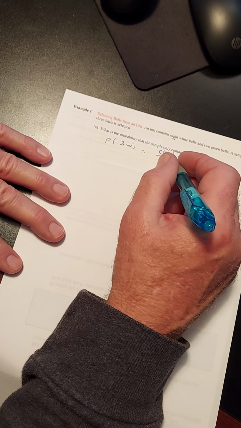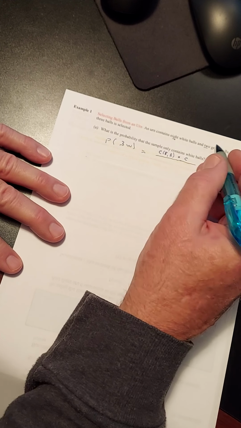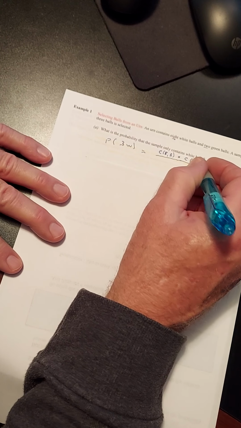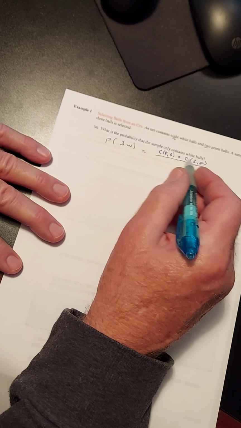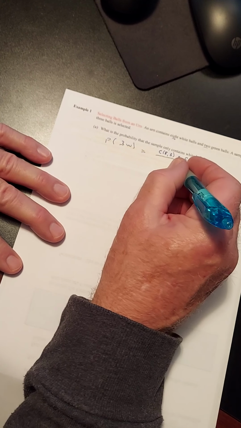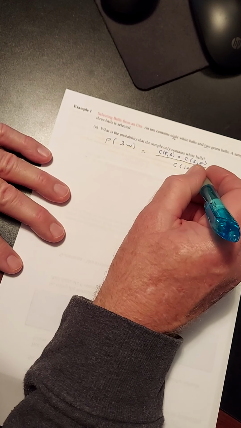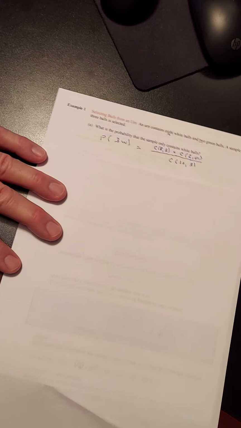So there was 3 white. How many green are we going to have? Okay, there's 2 greens altogether, but I don't want any of them. So out of the 2 green ones, I'm going to pick 0 of those. So this is for your white, that's for your green. And then the total, that's a combination. There was 10 balls altogether, and I'm picking 3. And that gives you a little formula.